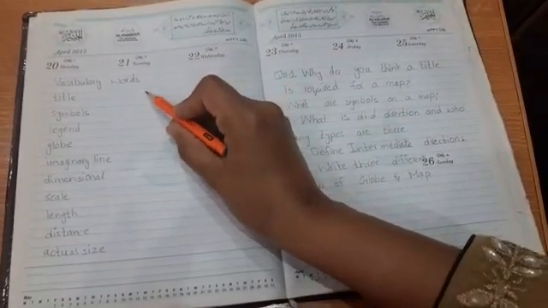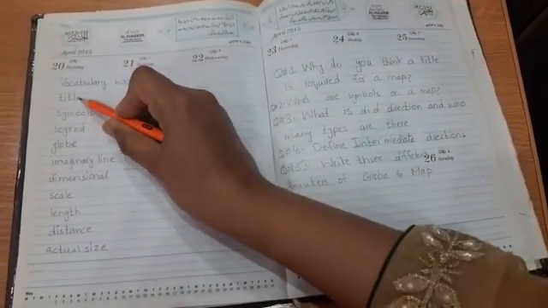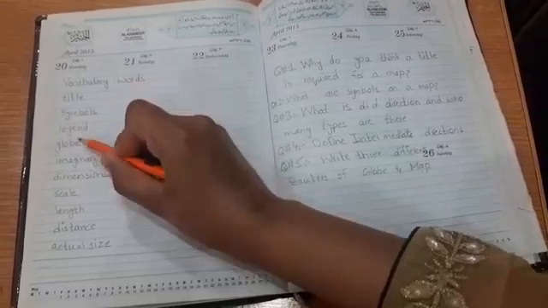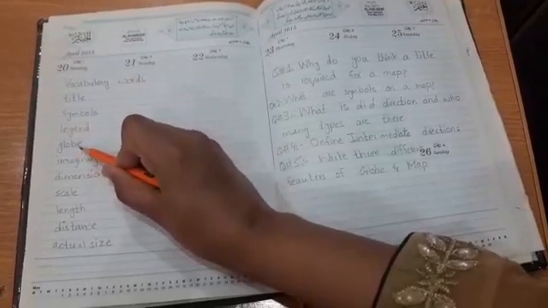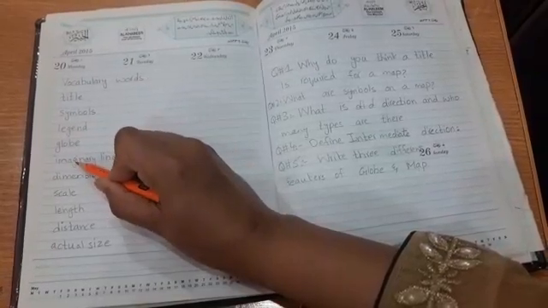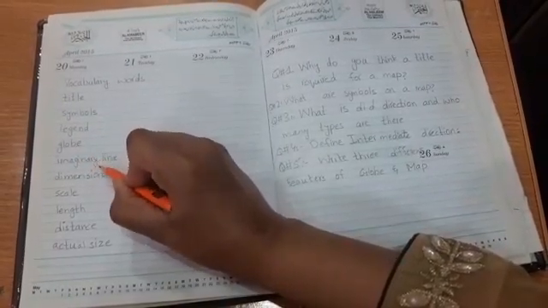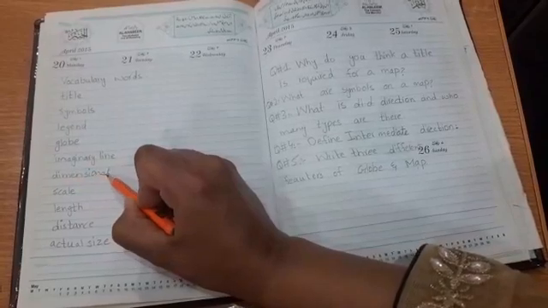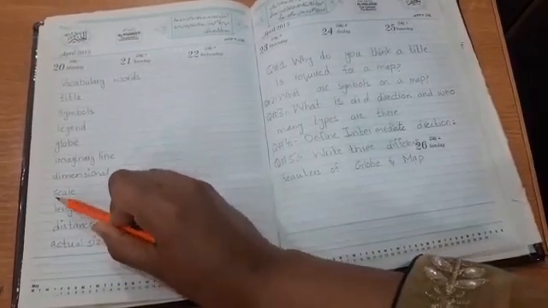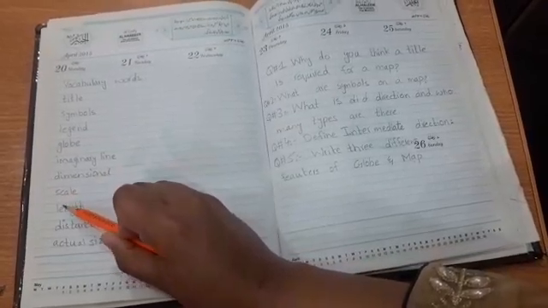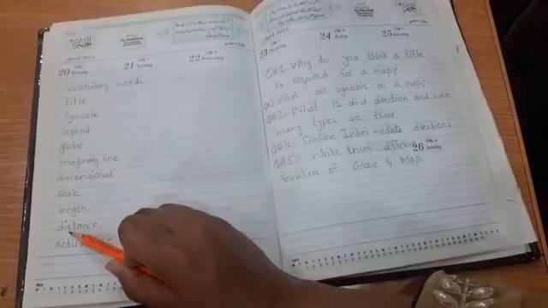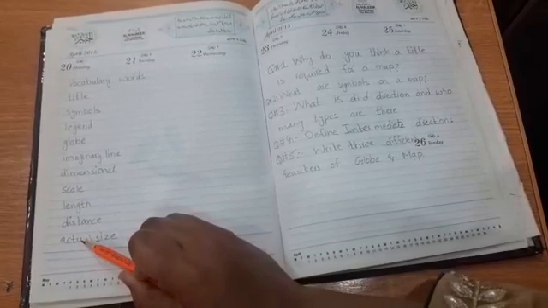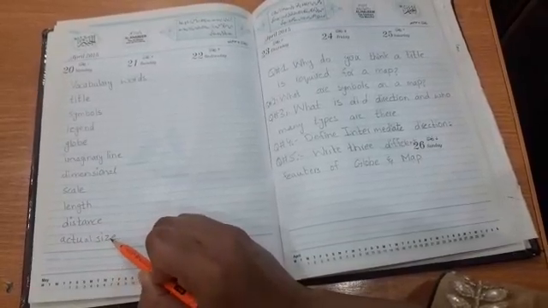At the end of the chapter, there are some vocabulary words for you: title, symbol, legend, globe, imaginary line, dimensional, scale, length, distance, actual size.